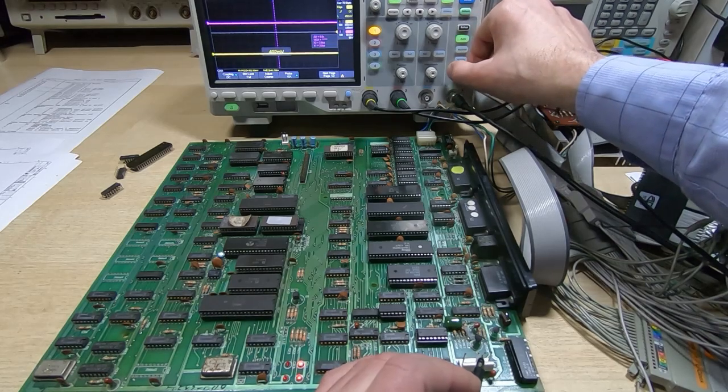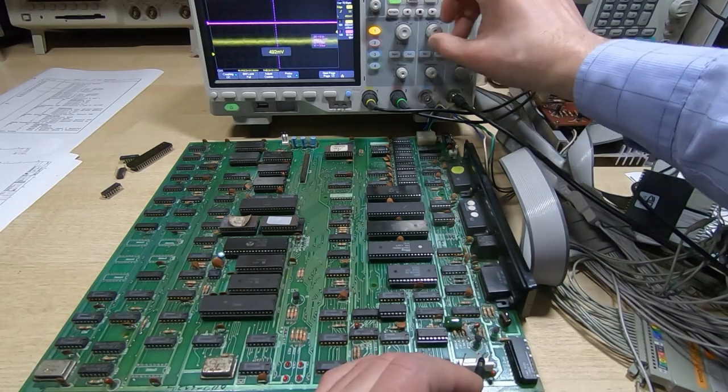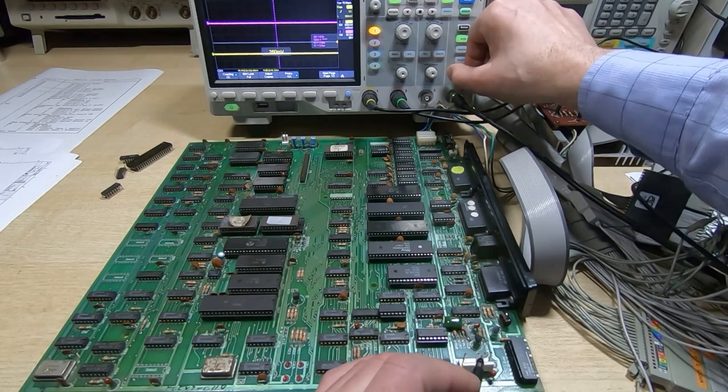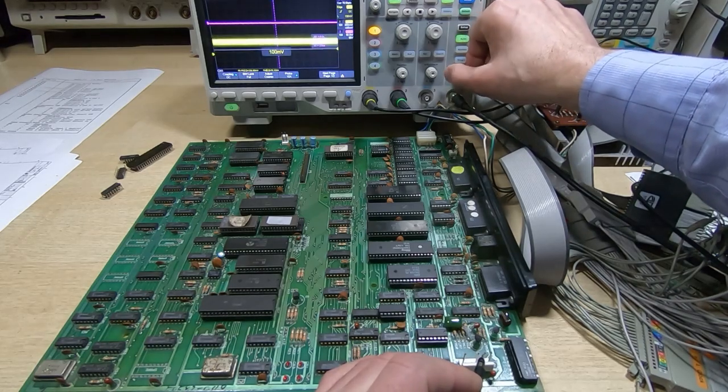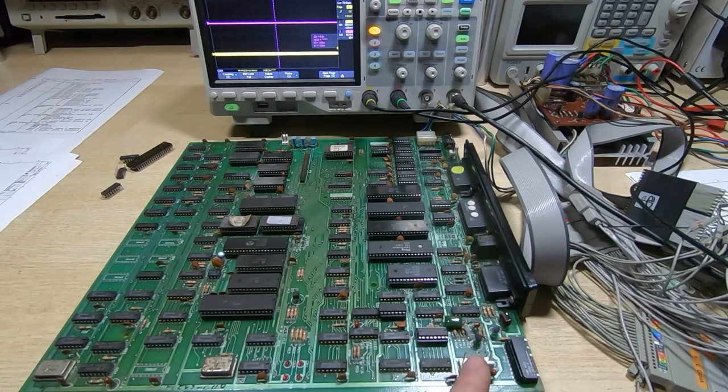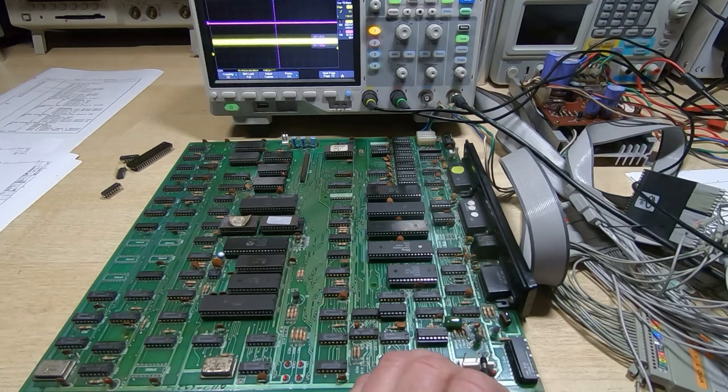There does appear to be something, but hard to say exactly what's on there. So there are pull-up resistors on the video board, so it may be that it's not going to show us any video until we plug the monitor in. But we are now getting the sync pulses.